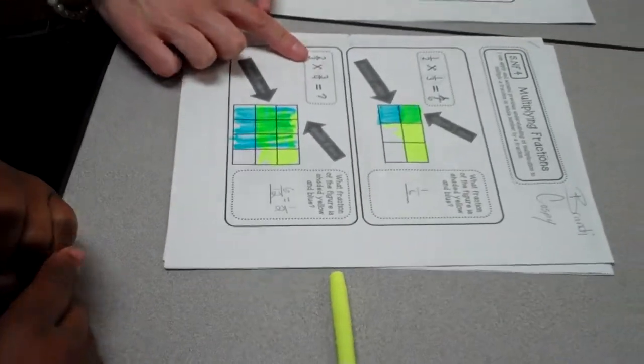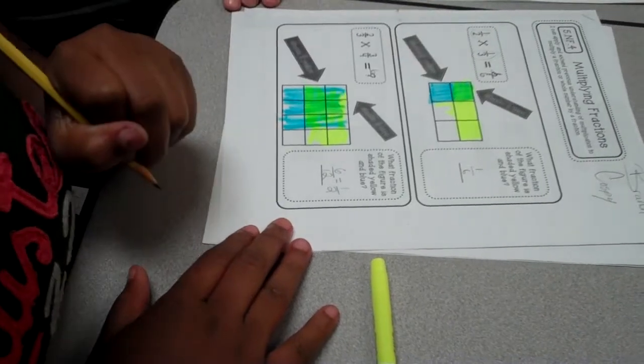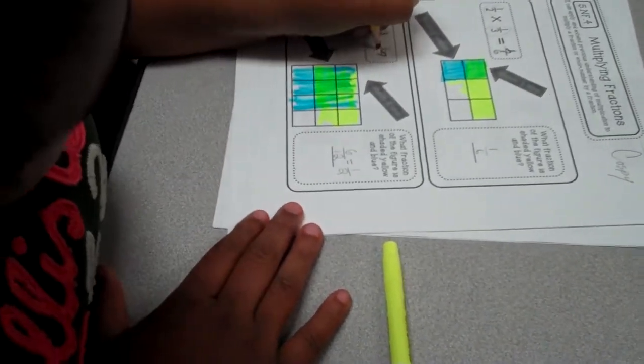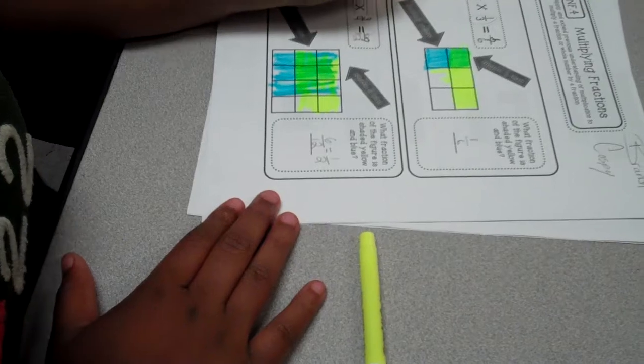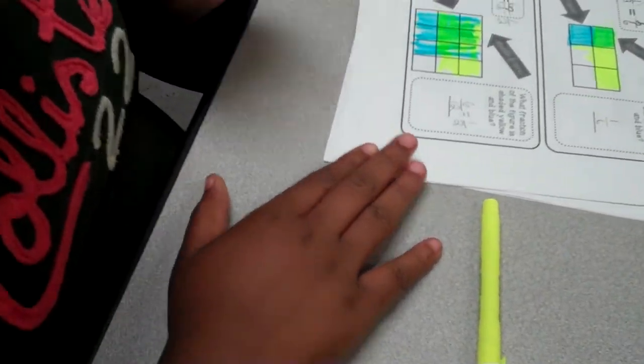So now let's check our answer. 2 times 3 is 6. Great. Multiply across the bottom. 3 times 4 is 12. All right, now simplify. Equal to 1/2. Perfect. All right, let's flip the page.